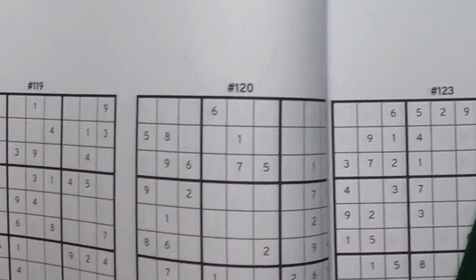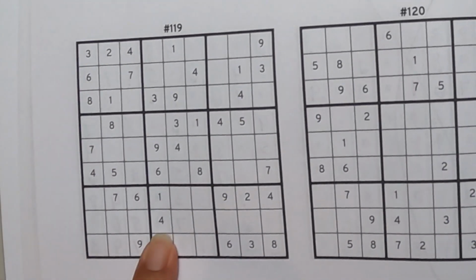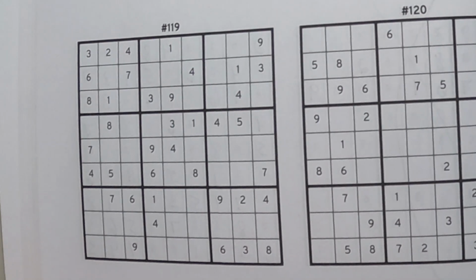Hello and welcome back. We're just continuing on in the book. Looks like today we're doing puzzle number 119.